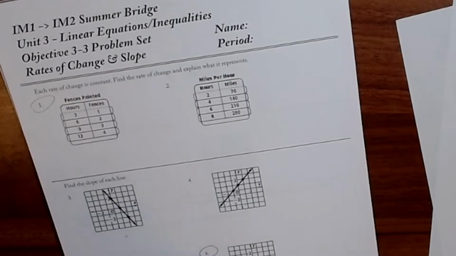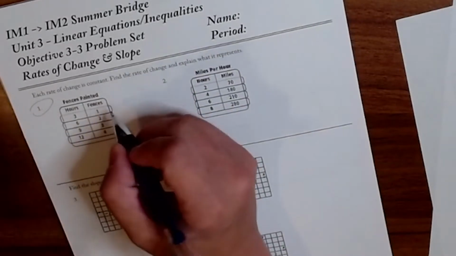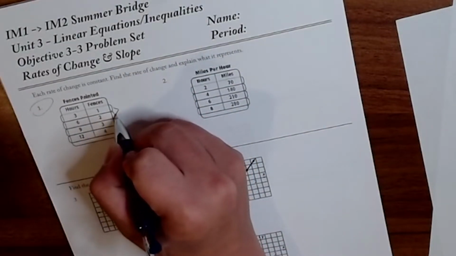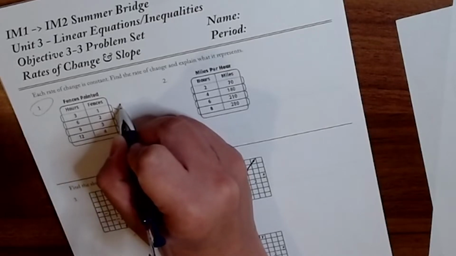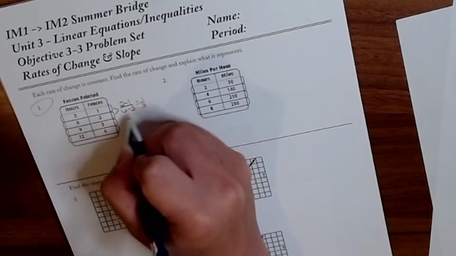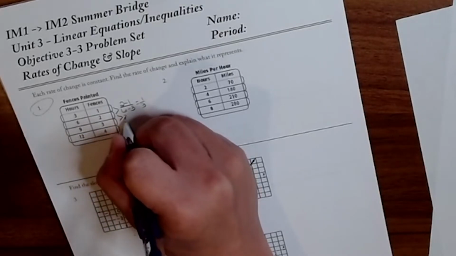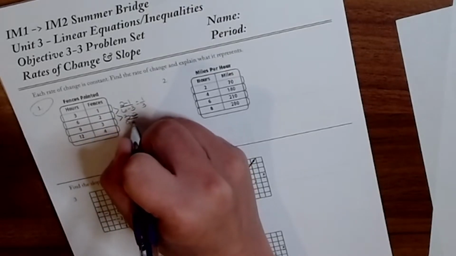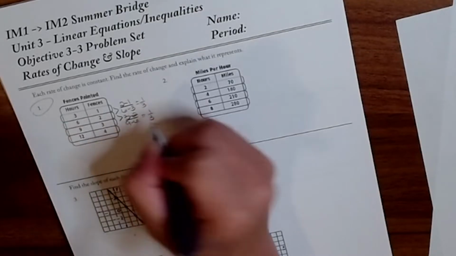All right, so we're back. Let's take a look at these questions. In order for me to figure out what the slope is, I would have just calculated the slope. So I would have gone 2 minus 1 over 6 minus 3, and I would have gotten 1/3. And I would have done the same thing here, 3 minus 2 over 9 minus 6, which is 1/3.